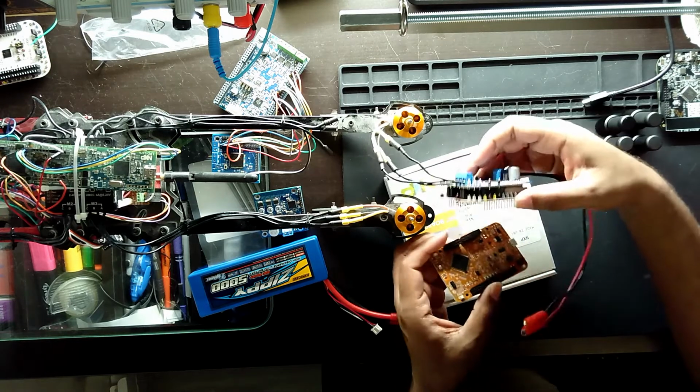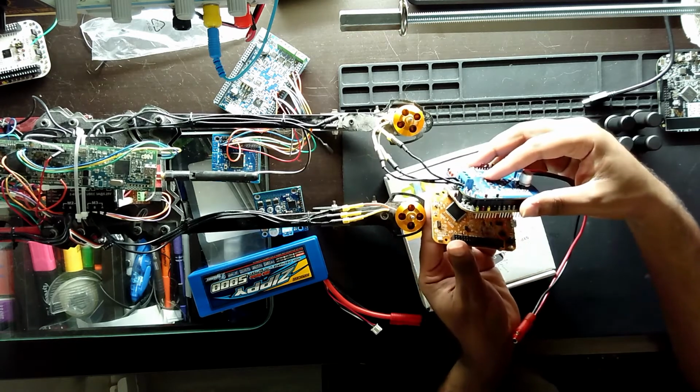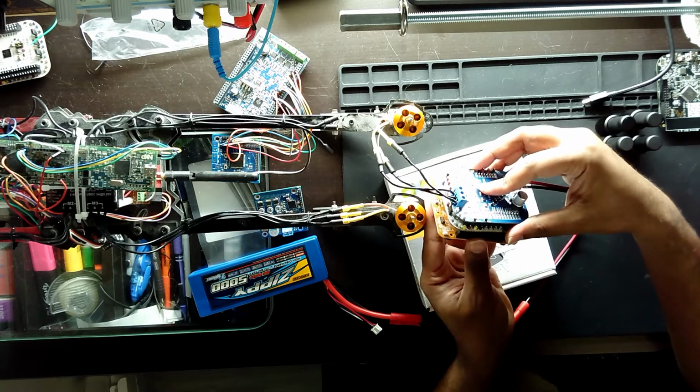So what I'm going to do now is just mount this onto the KV31.